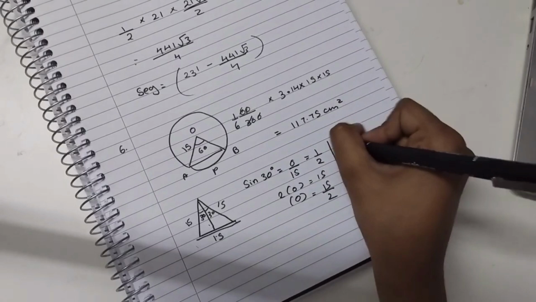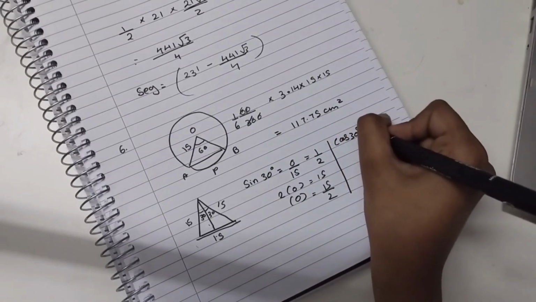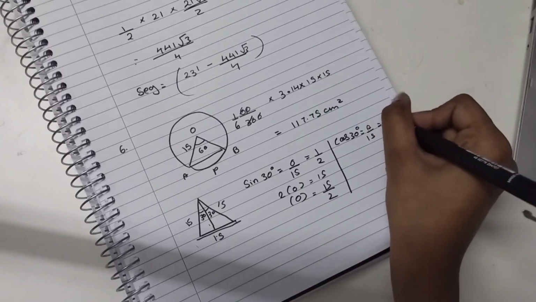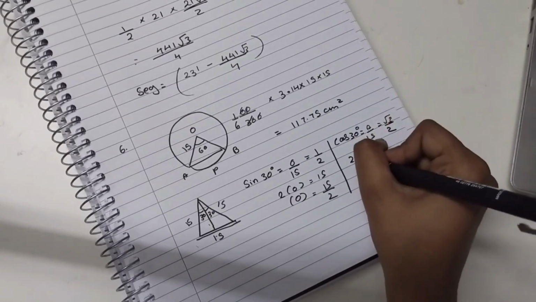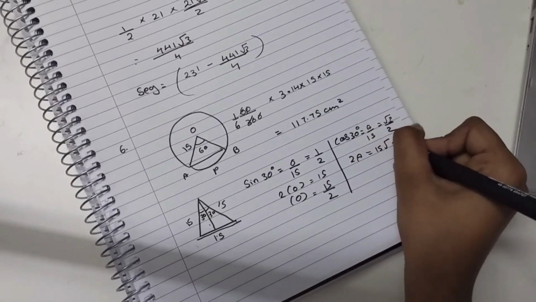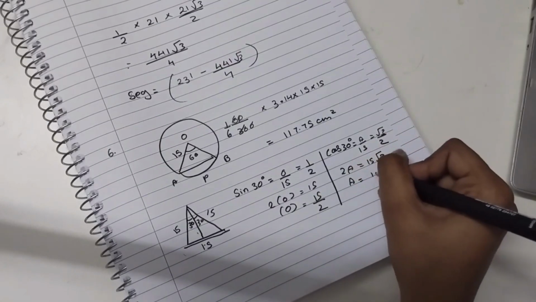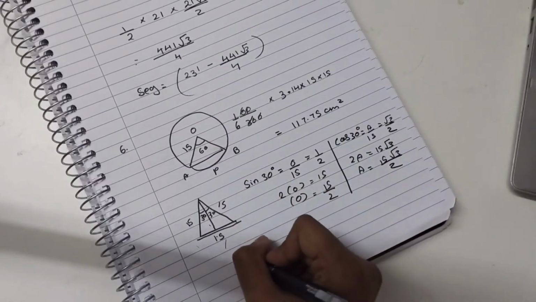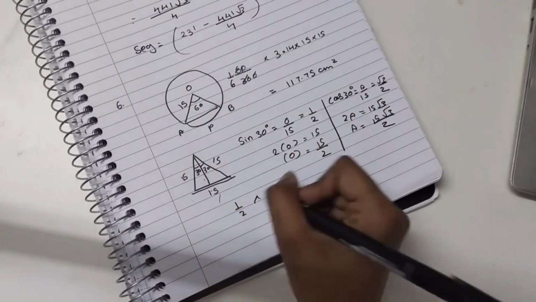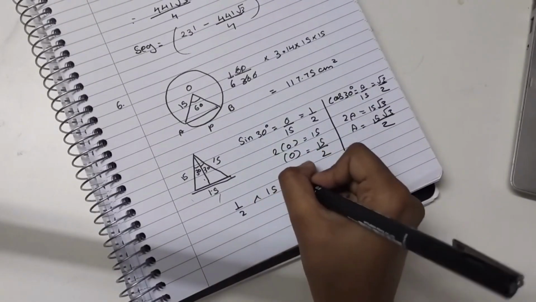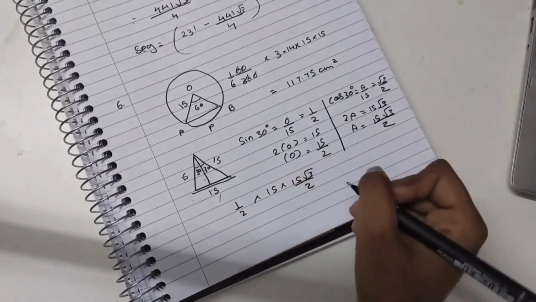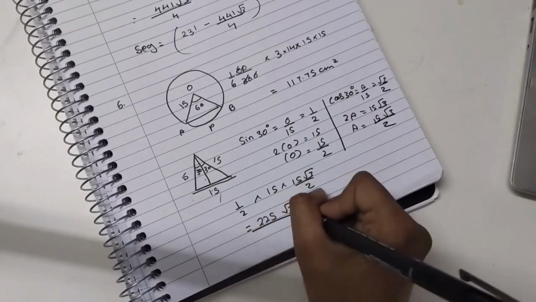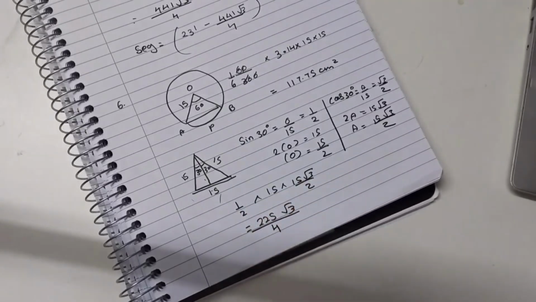Now we need to find cos 30, which will give us the height of the triangle. Adjacent over hypotenuse, which is 15, is equal to root 3 divided by 2. 2 times adjacent is equal to 15 root 3. Height is equal to 15 root 3 divided by 2. So the area of the triangle would be half into base, which is 15, times 15 root 3 divided by 2. So this will give us 225 root 3 divided by 4.